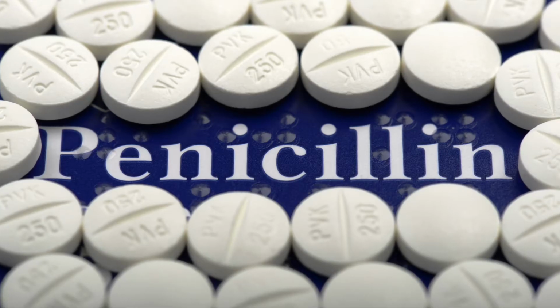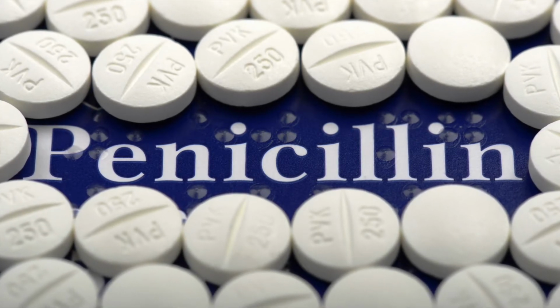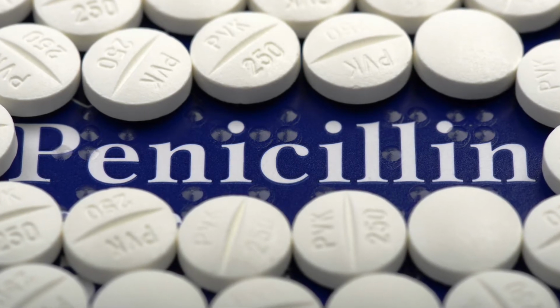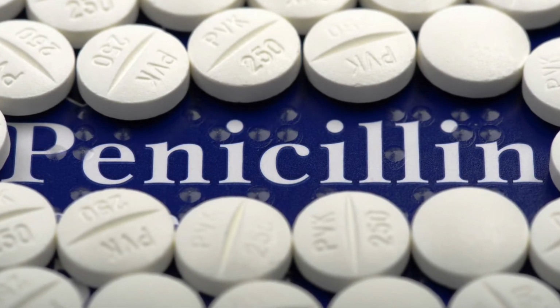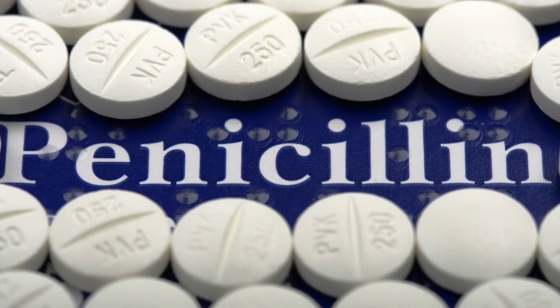Penicillin is a group of antibiotics derived originally from common molds known as penicillin molds, which includes penicillin G, intravenous use, penicillin V, use by mouth, procaine penicillin, and benzathine penicillin, intramuscular use.